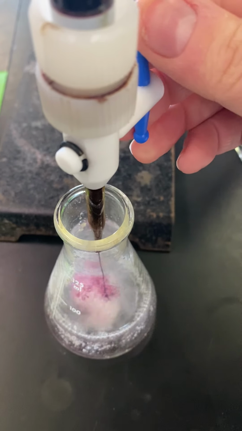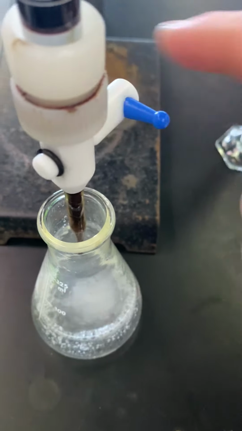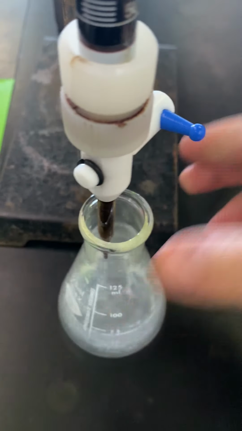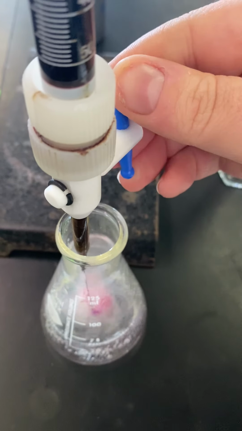Normally I would let one hand control the stopcock and one hand be swirling, but one hand right now is holding my iPhone so I can record the video.